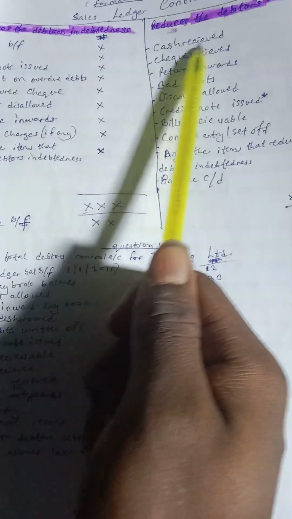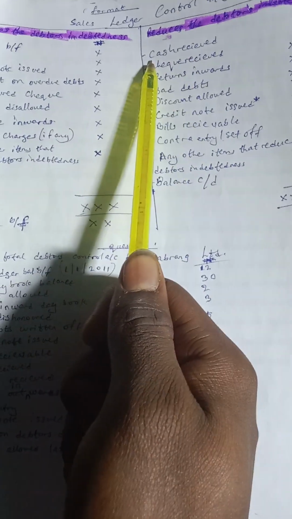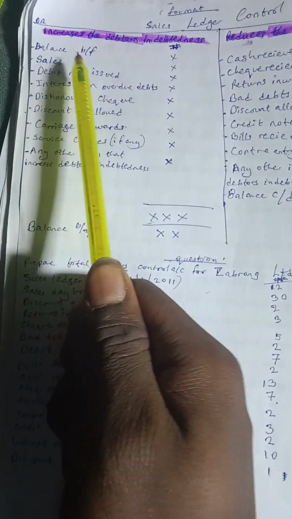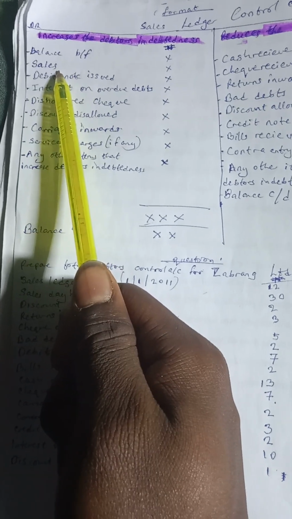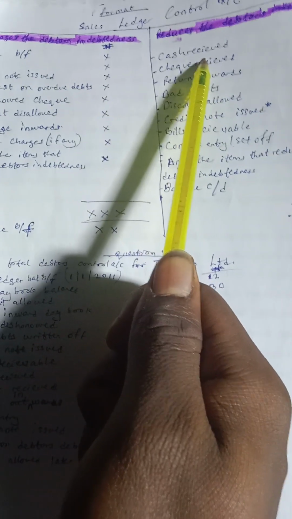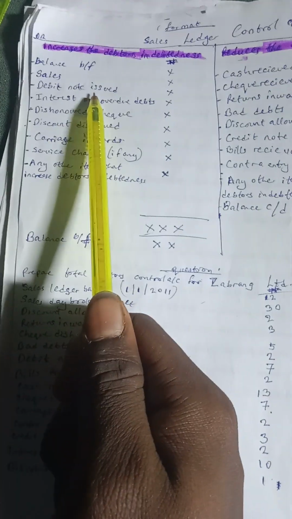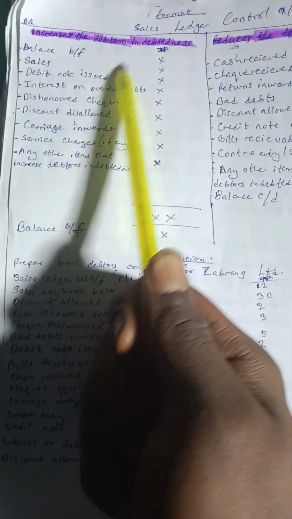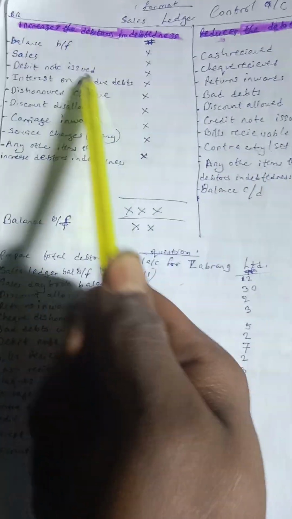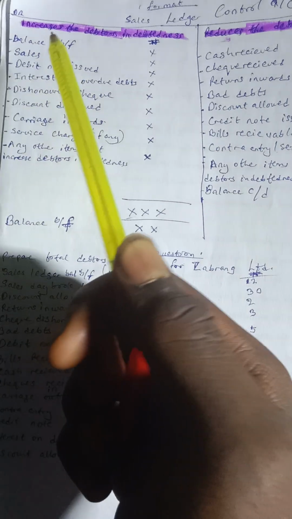It doesn't mean you have not received money. When we come to the money you received, that made him reduce the amount he's owing you. But here you sold to him, so he's owing you; it increases the amount he's owing you. Then the debit note issued. When you issue a debit note, you're telling the debtor that you have debited him, so in the sales ledger control account you have to debit that debtor, because you issued a debit note.